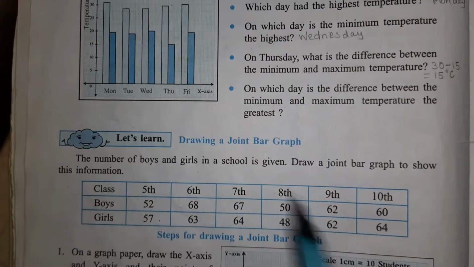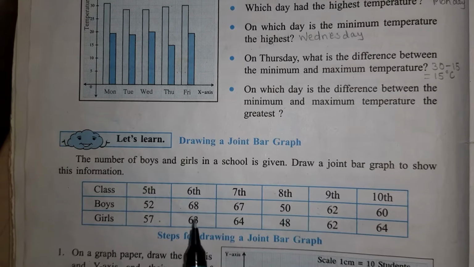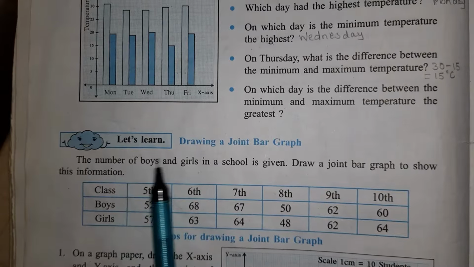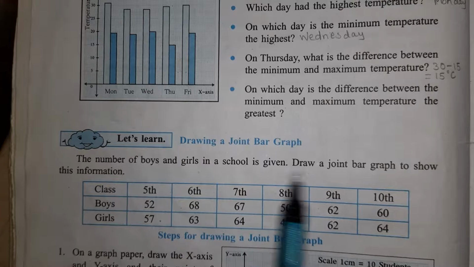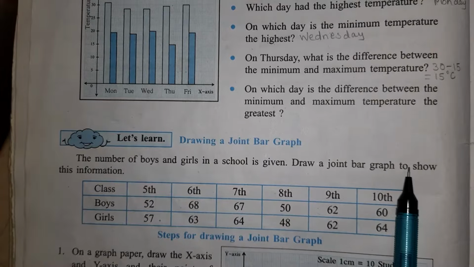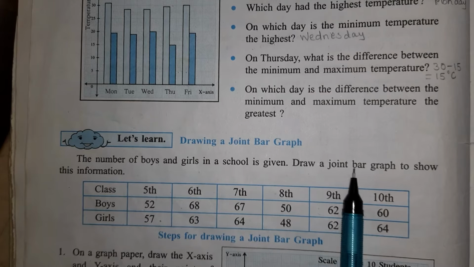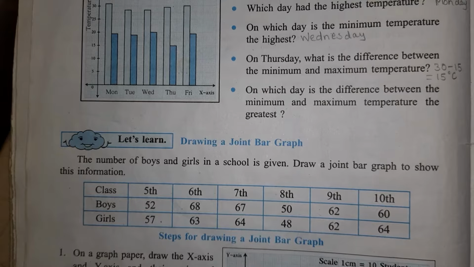Now, how to draw a joint bar graph? So let's study one example. Number of boys and girls in a school is given. Draw a joint bar graph to show this information. Okay, number of boys and girls in different classes is given.